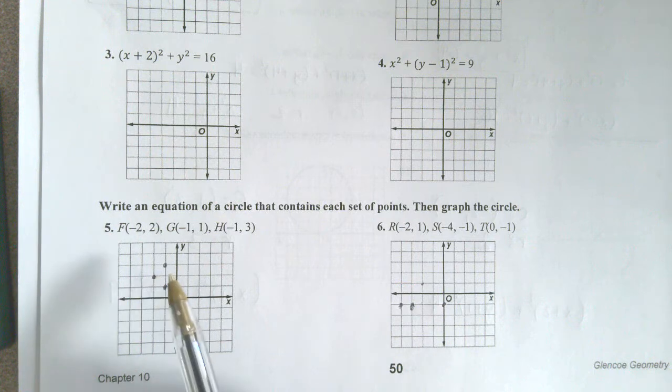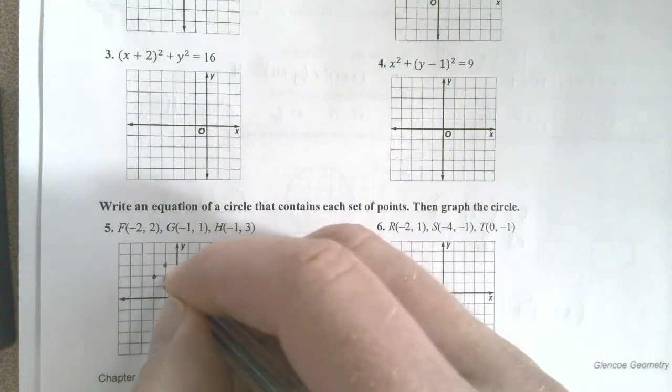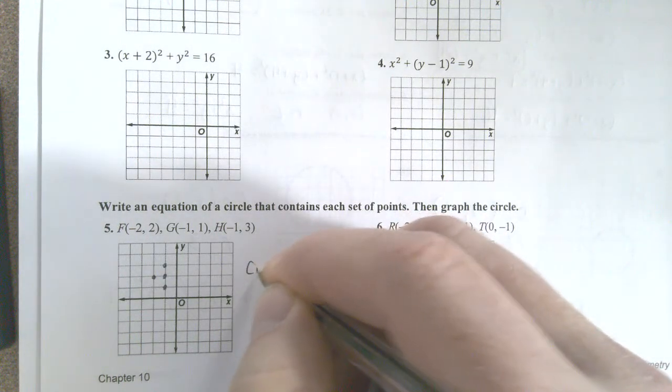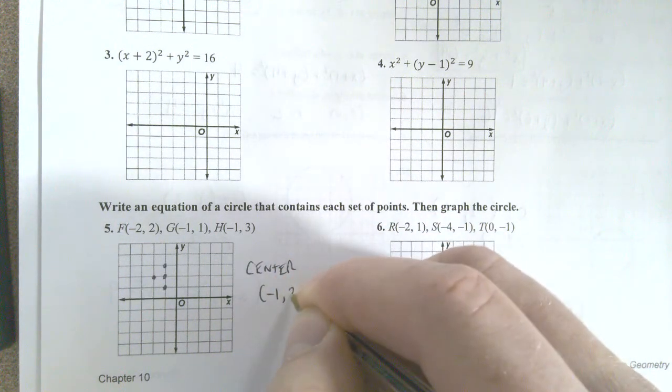Not quite. Isaac, what do you think? Yeah, negative 1, 2. Do we see how that point is directly in the middle of all three of those? So my center for that is going to be negative 1, 2.